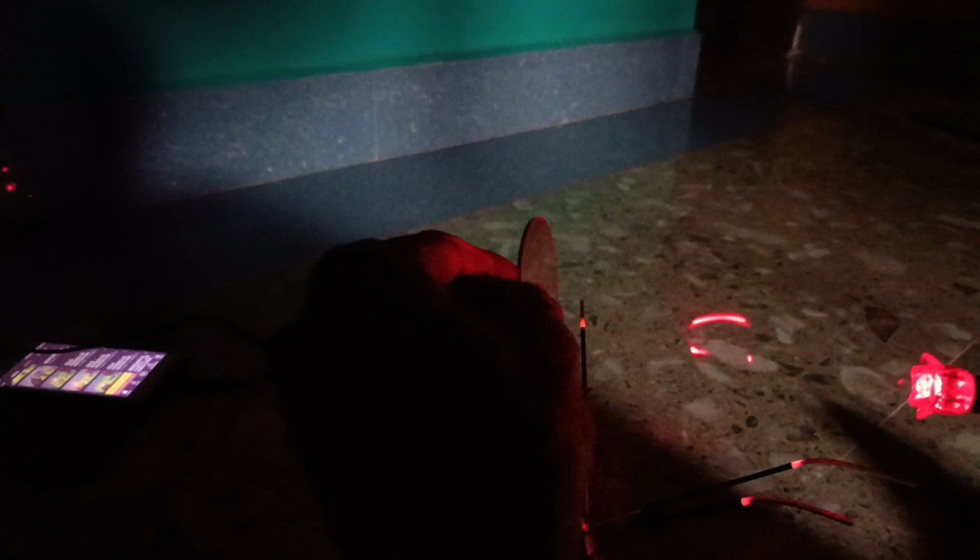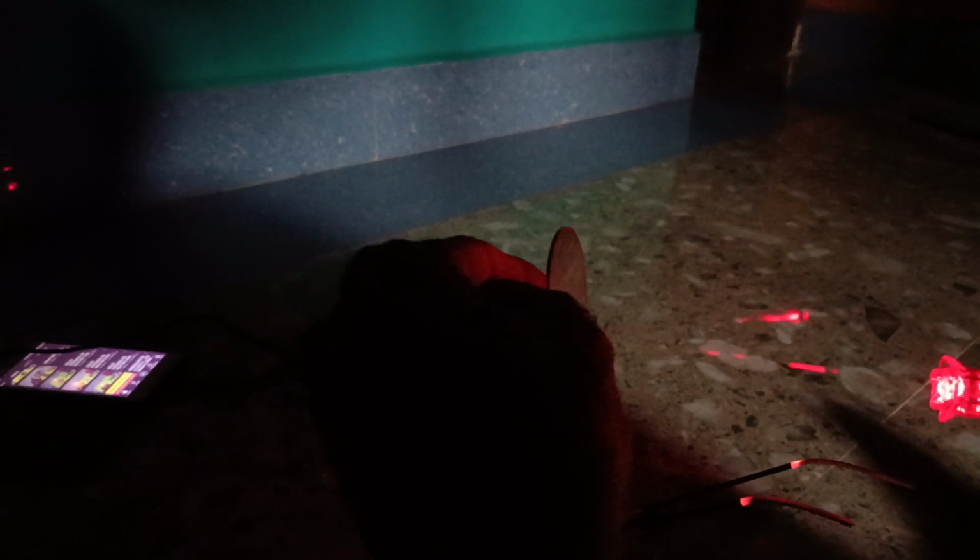We know in the reflection of light that the incident ray, the reflected ray, and the normal all lie in the same plane. Not only that, the angle of incidence is also equal to the angle of reflection. You see the rays of light, and if you find the angle of incidence and angle of reflection, you find that the angle of incidence is the same as the angle of reflection.